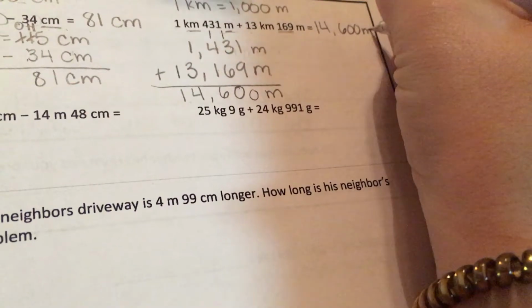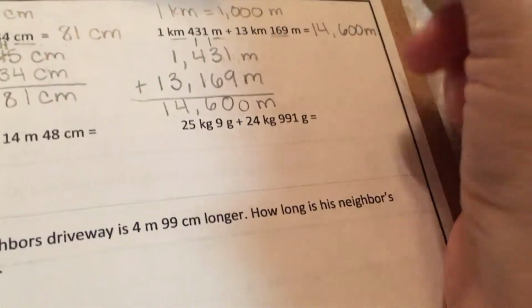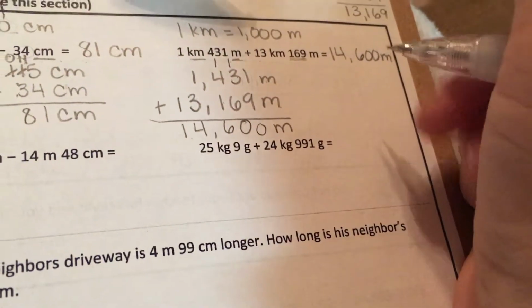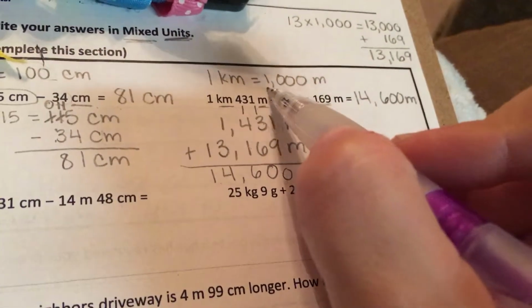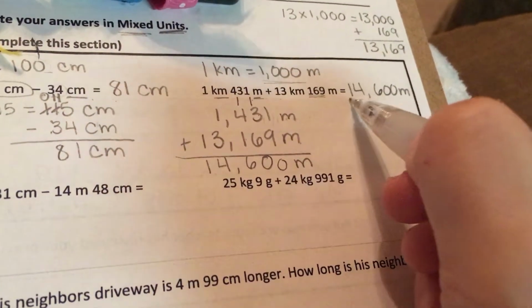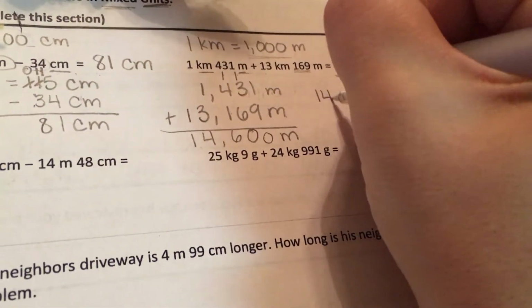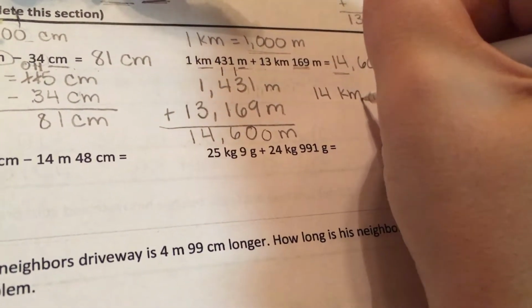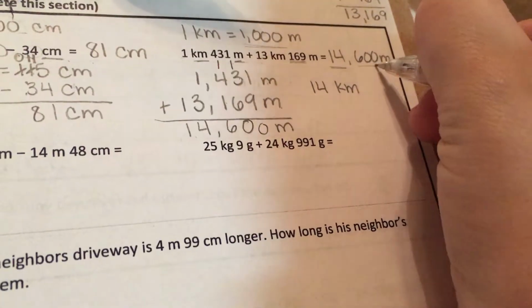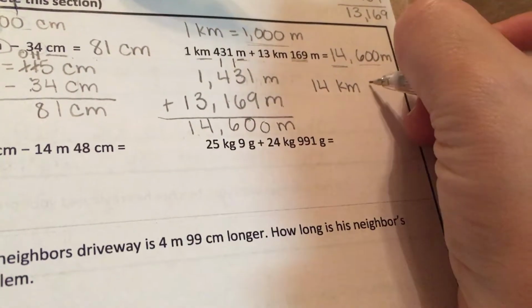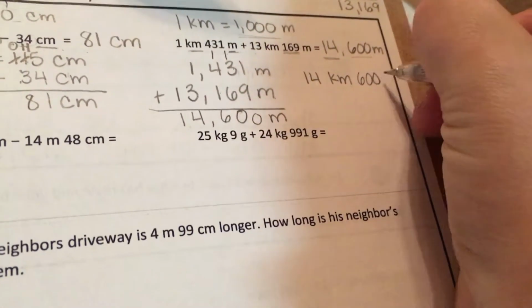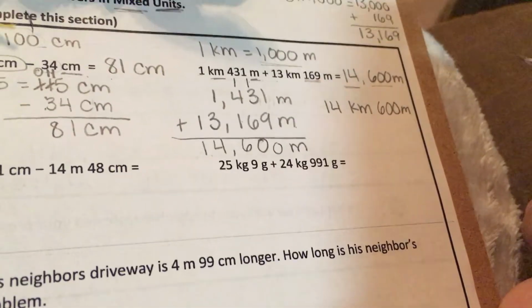14,600 meters. But I also need to convert this into kilometers. So again, if we look at our thousands place, I have a 14. So this would also be 14 kilometers. And then anything that's not in our thousands place is what's left over. 600 meters. Alright.